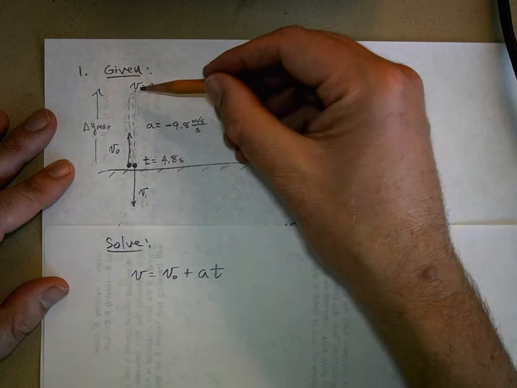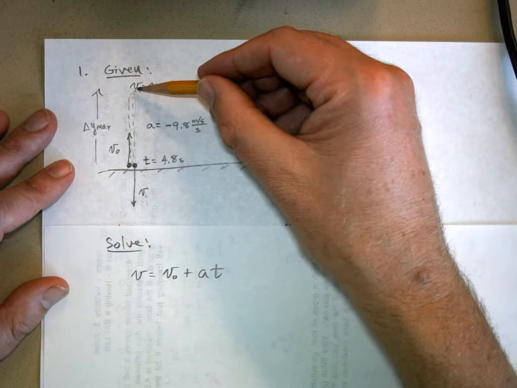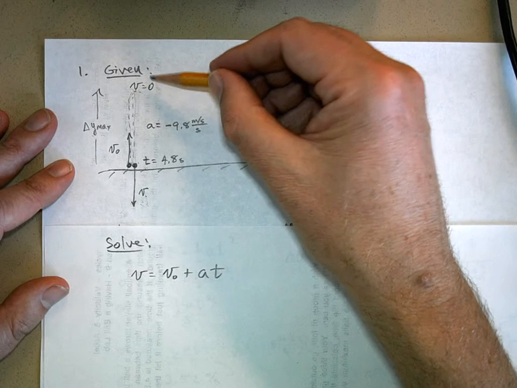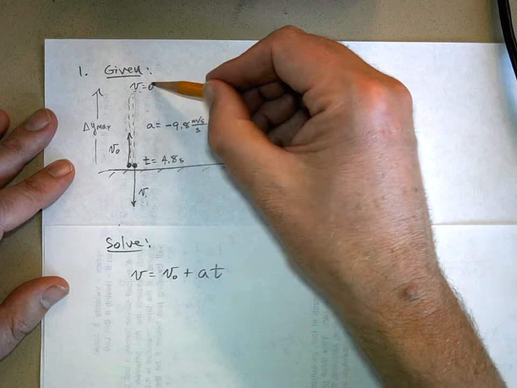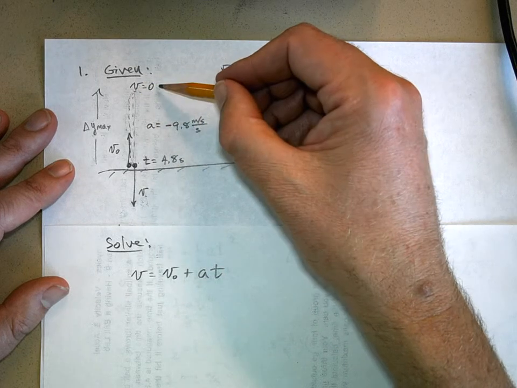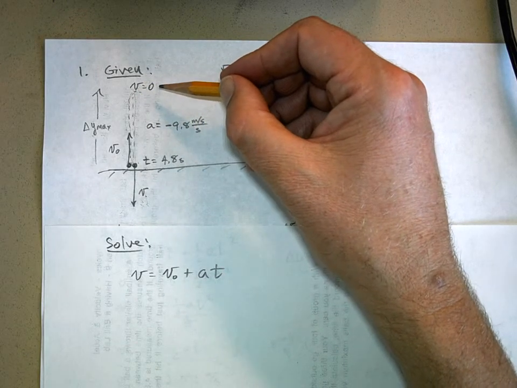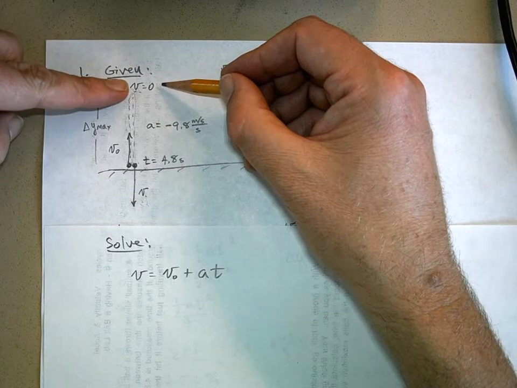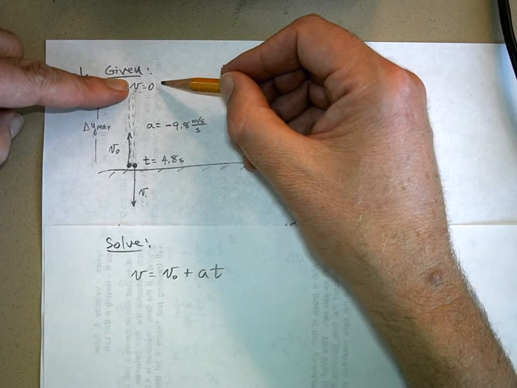But let's start the problem when it's at the very top. So if we're starting the problem here, instead of V equals 0, this is V naught equals 0, right? If we're starting at the very top, our starting velocity is 0.